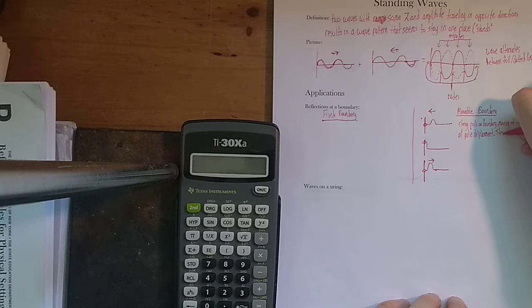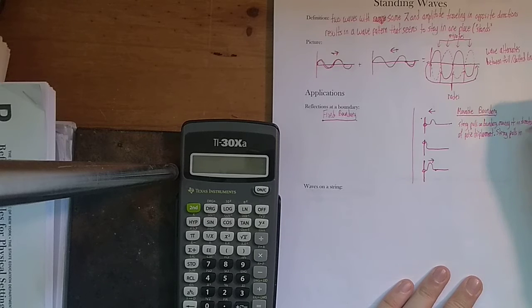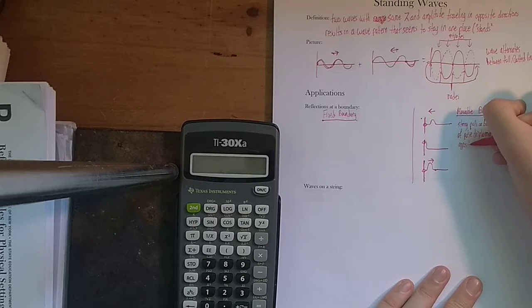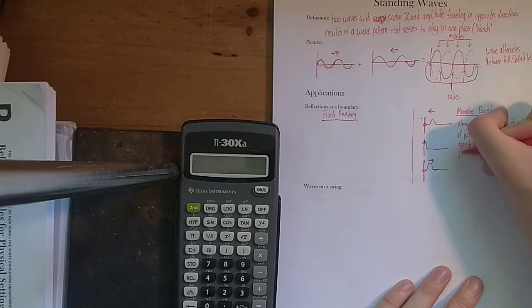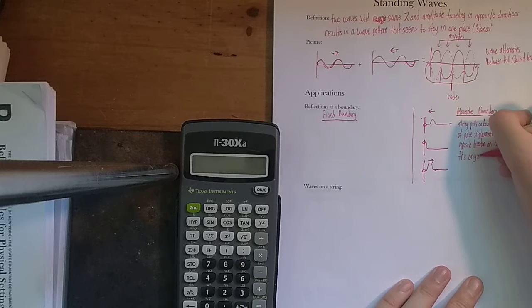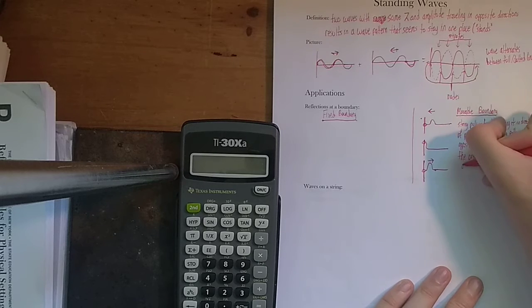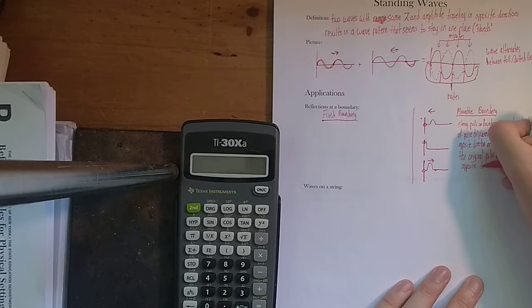So the string then pulls in the opposite direction on the boundary, recreating the original pulse but traveling in the opposite direction.